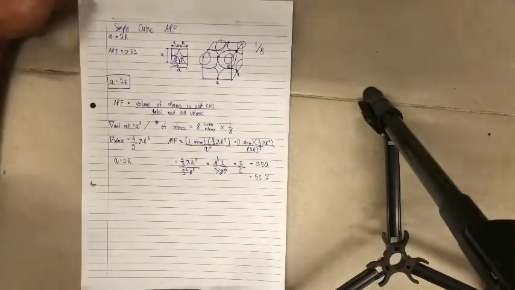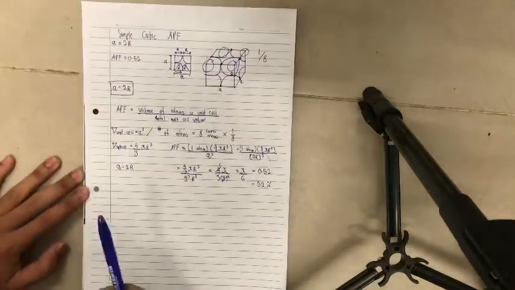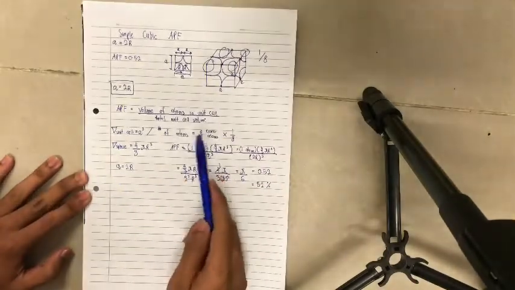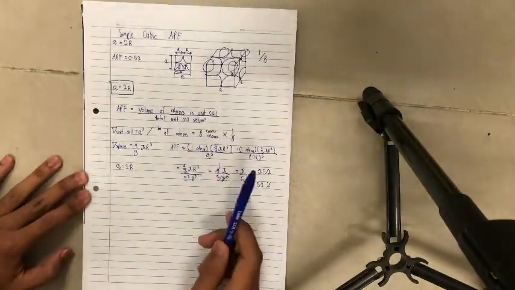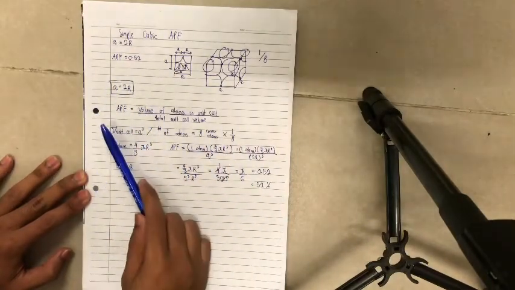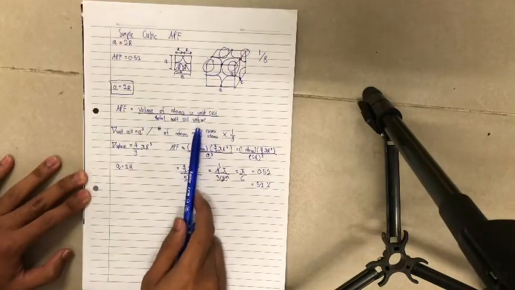Hi guys, today I want to show you how we calculate APF in simple cubic. So for APF in simple cubic, we have two formulas to remember. First, a equals 2r, and the second one, APF equals volume of atoms in the unit cell over total unit cell volume.